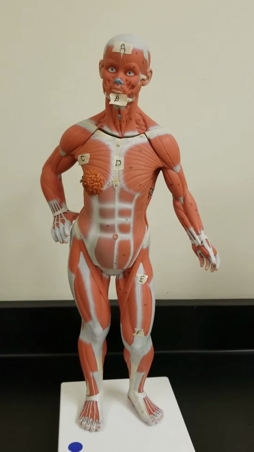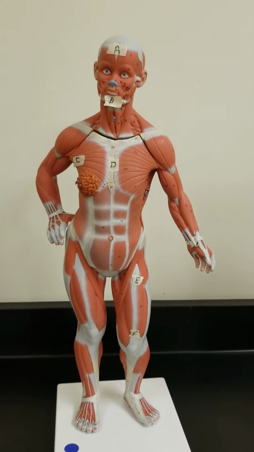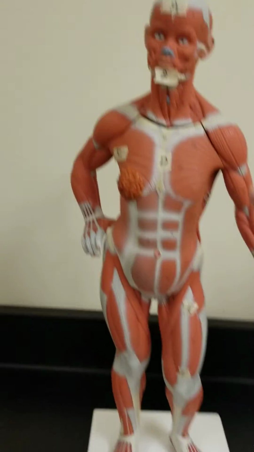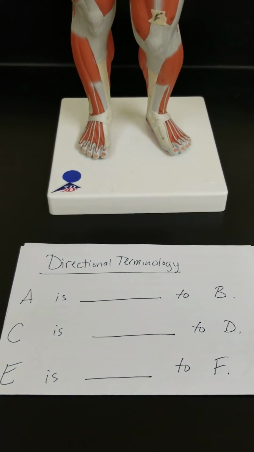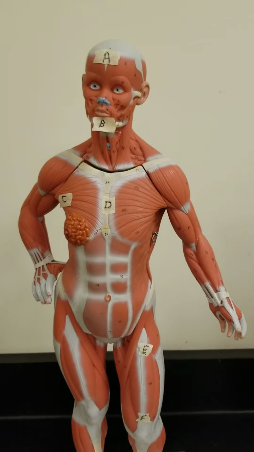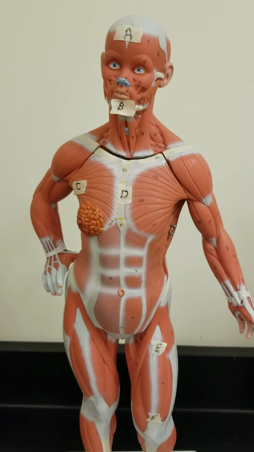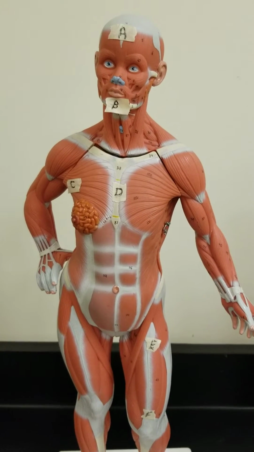So here I have one of my small muscle men models, and you see I've thrown a few labels on there. So we have A and B, and if you look down at the paper, it says A is blank to B. So what would be a proper term there? A is superior to B. That would be an appropriate term directionally.